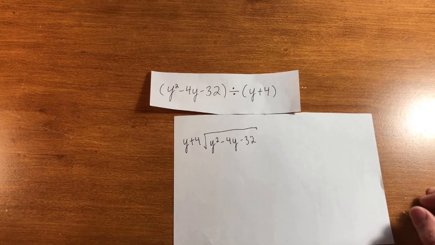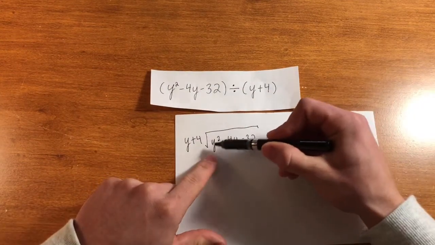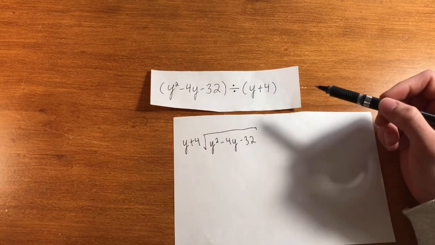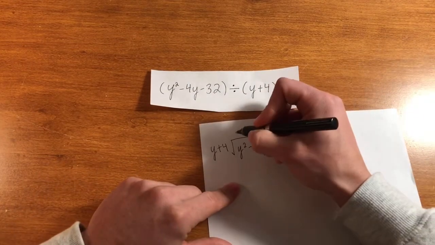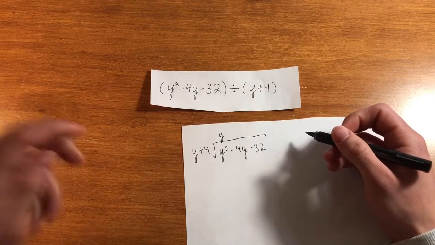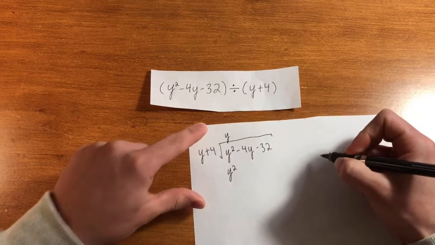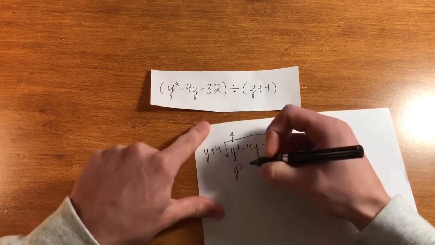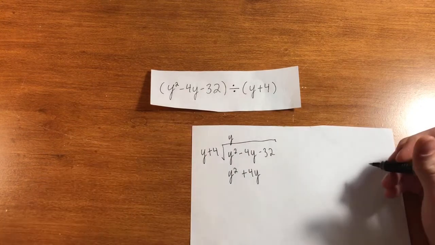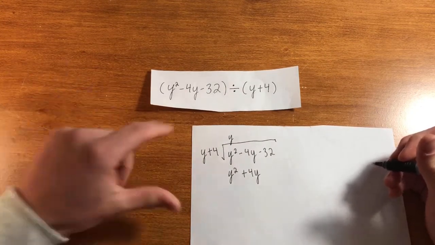Going back to the first step, we're dividing, but what are we dividing? We're going to take this term here, which is y squared, and divide it by y. Y squared divided by y is y, and I'm going to put that here. Now I'm going to multiply. So y times y is y squared. 4 times y is positive 4y. And now my third step: we've divided, multiplied, now we must subtract.